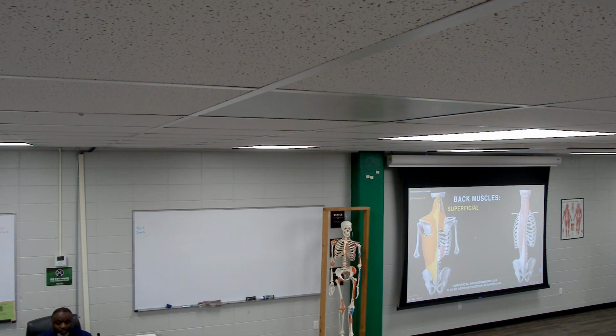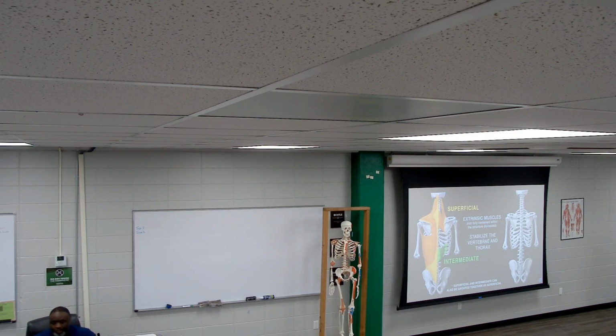Back muscles are superficial, intermediate, and deep. The deep muscles are intrinsic and good posture they keep. Superficial and intermediate back muscles work is not lax. They're extrinsic and stabilize the vertebrae and thorax. The superficial ones originate from your vertebrae and attach to shoulder bones, humerus, clavicle, scapulae.